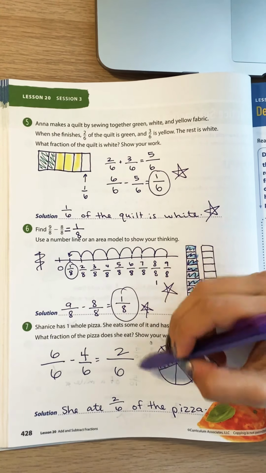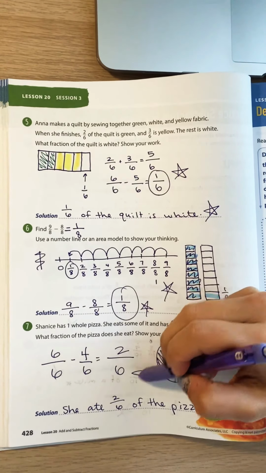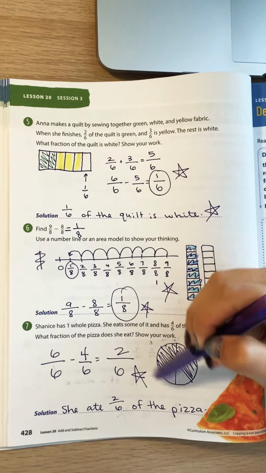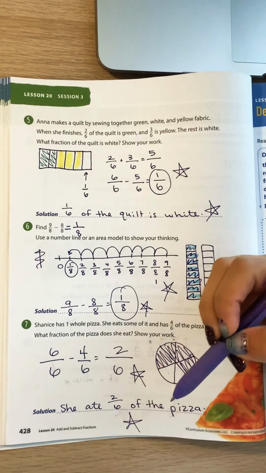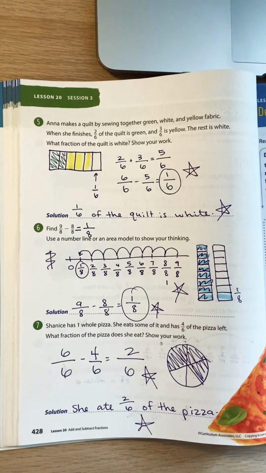Okay? So however you showed your work with an equation, area model, number line, I did an equation and a model, and your answer in a sentence, 2 more stars.